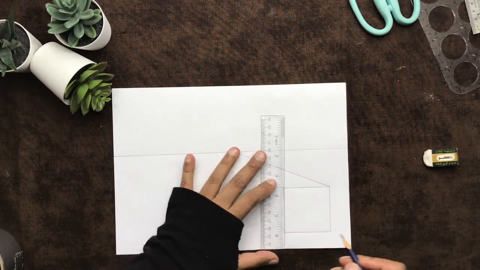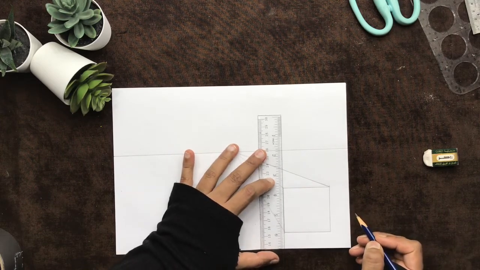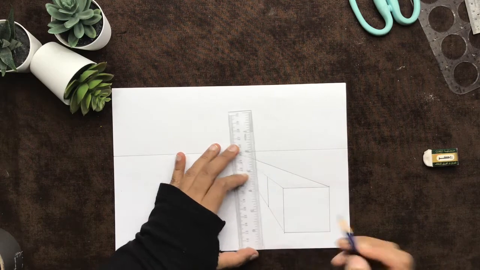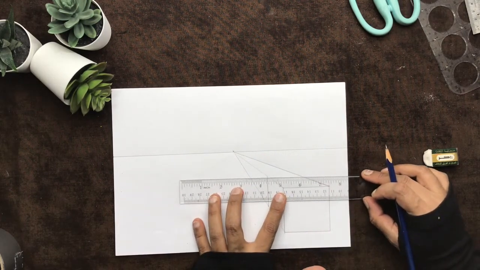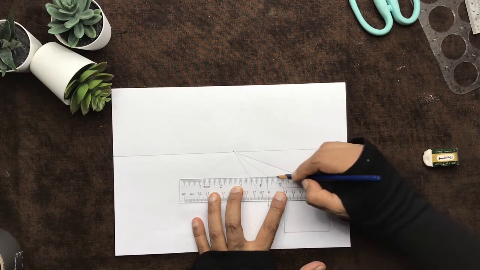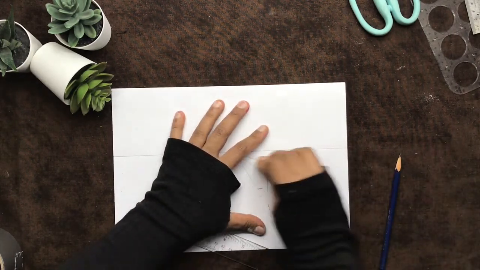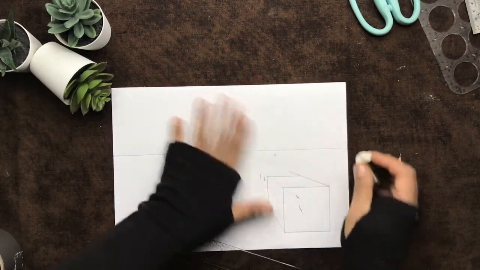Now again you need to draw a parallel line near to this line, so that makes the size of the box. And for the top also you need to do the same, parallel to the other line. So now that makes a box with a dimension.